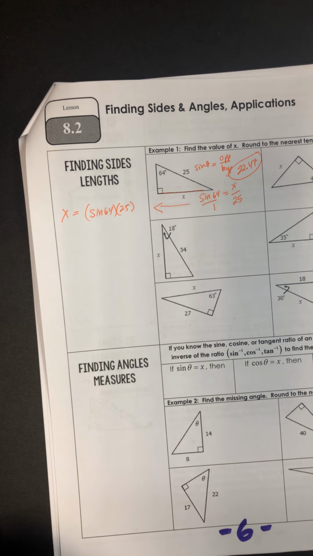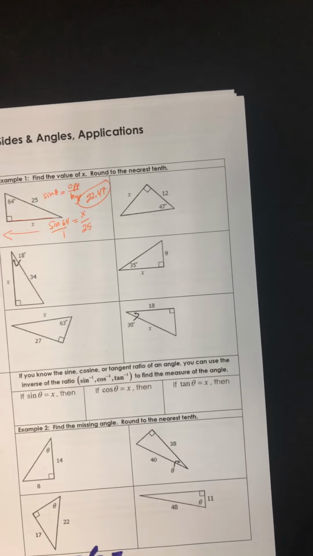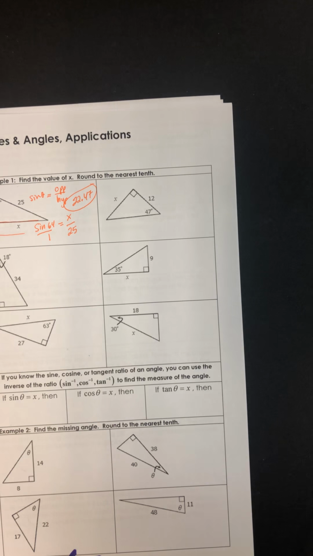Now it's not an angle, so I don't have to use degrees. So that's what we'll do. Okay, let's go to the next one here.